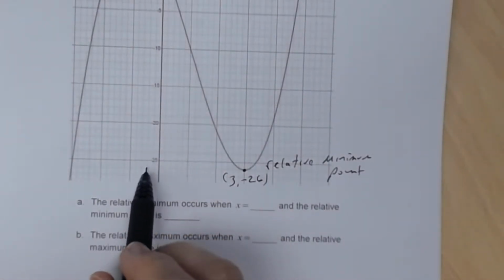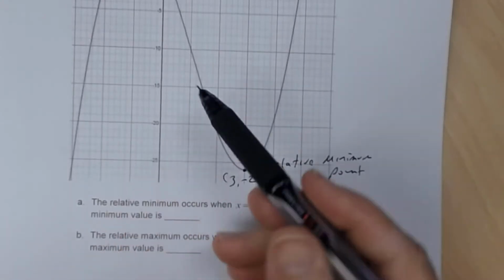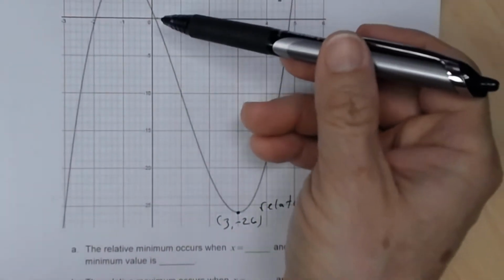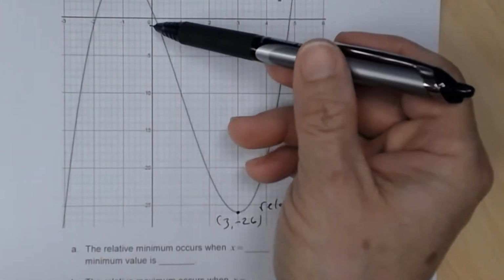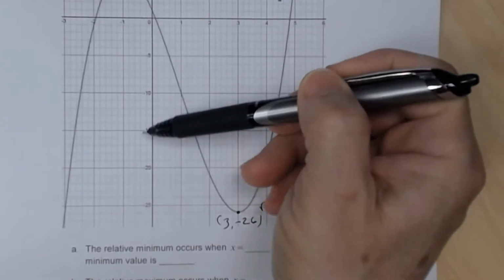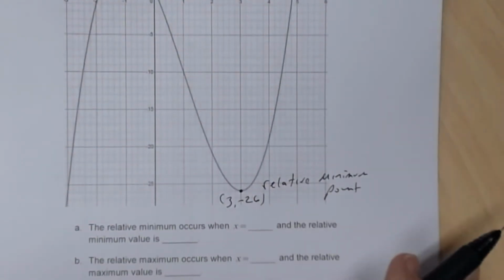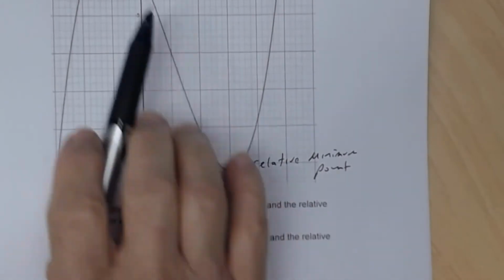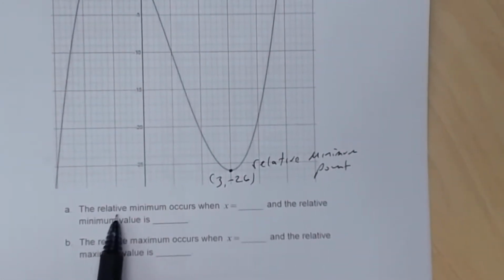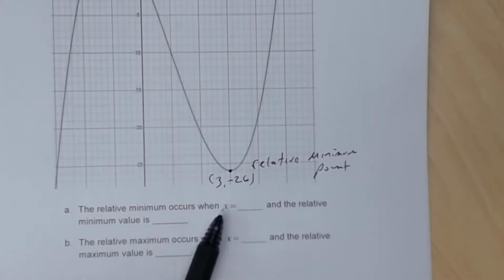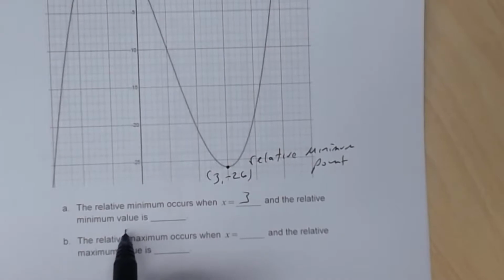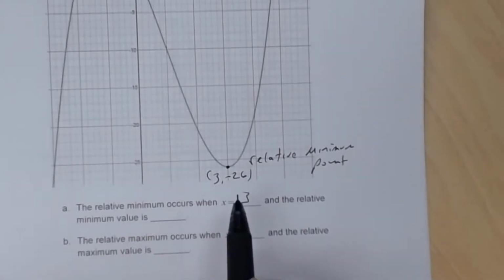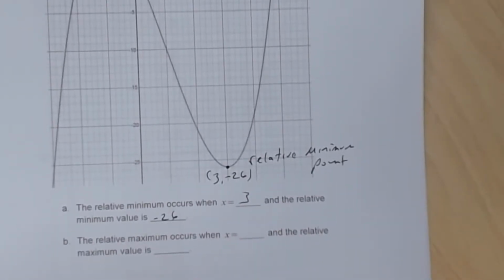It's hard to determine these negatives, but notice it's below the x-axis. Even though you really can't see the negative in front of the 5, you have to know that since it's below the x-axis, those have to be negative numbers. Okay, so I found my points. I'm going to answer the question. The relative minimum occurs when x is what? Well, x is 3. And when you talk about the relative minimum value, you're talking about the y value. So the relative minimum value is negative 26.